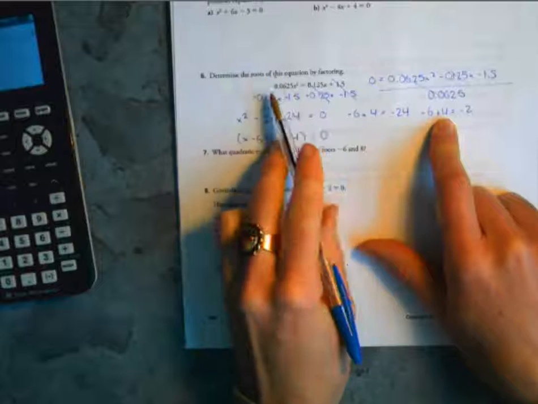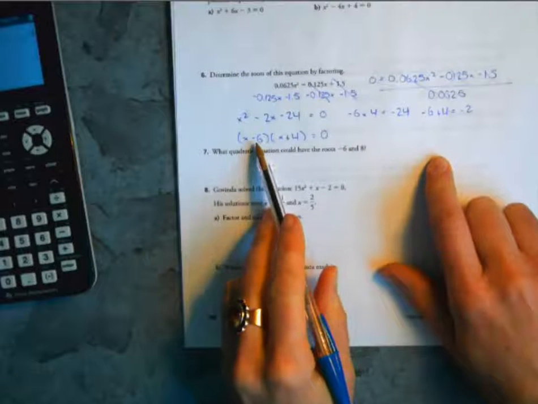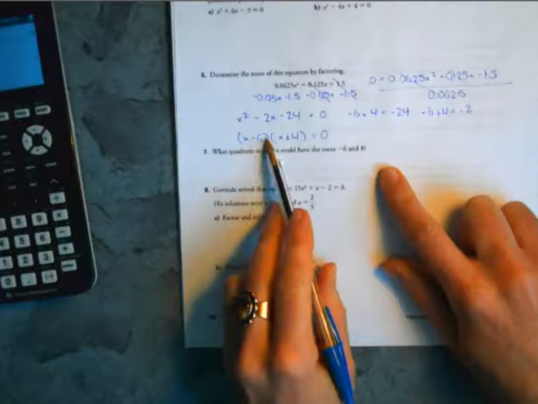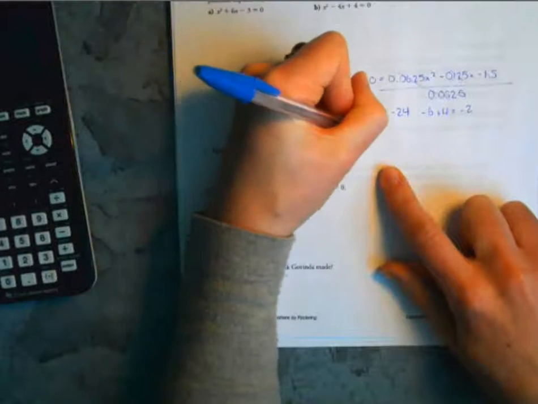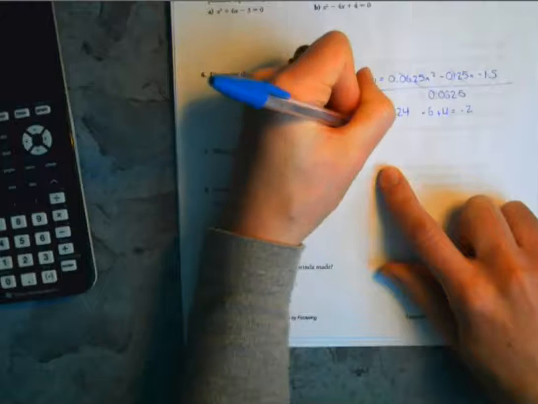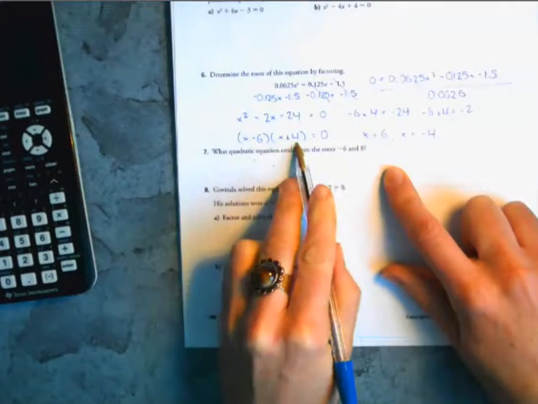So it just says to determine the roots of the equation by factoring. Now what you would want to do is remember that the actual roots are going to have the opposite sign of this. So we're actually going to have x is equal to positive 6 and x is equal to negative 4. Okay, so the opposite.